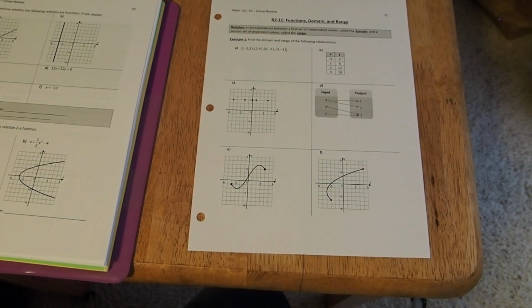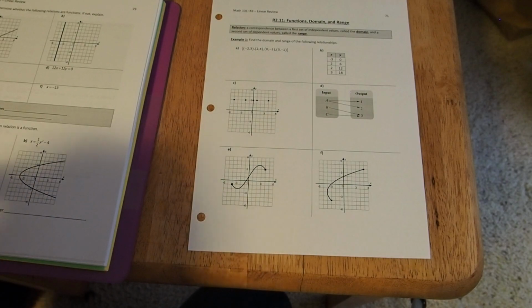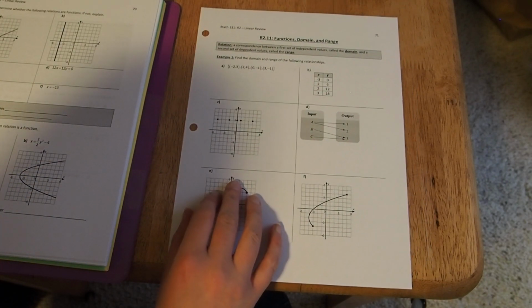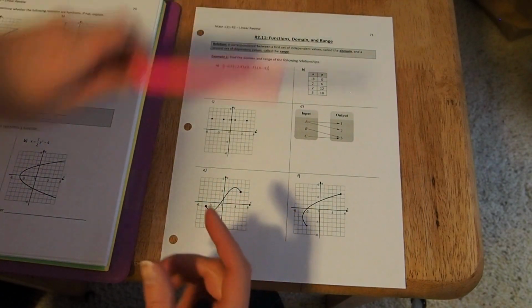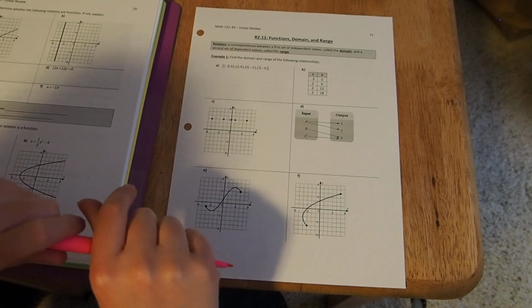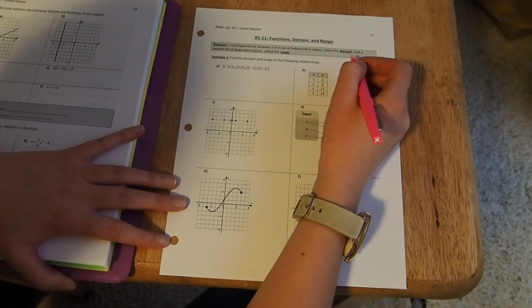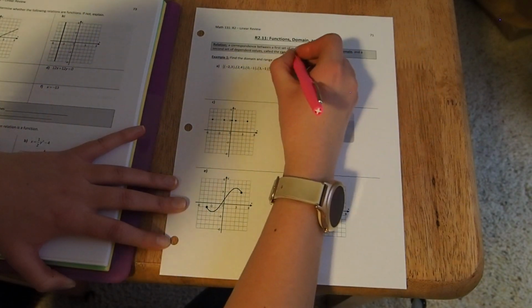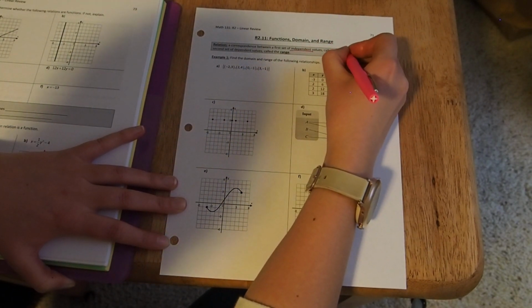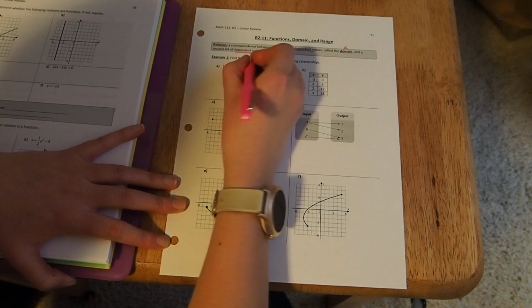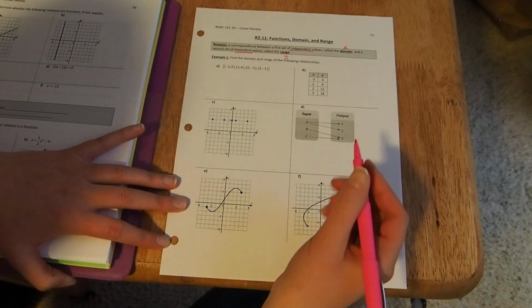R2.11 is on functions, domain, and range. The first definition is of a relation. A relation is a correspondence between a set of independent values called the domain and a set of dependent values called the range. So the domain, since it's our independent values, is going to be our x's. The range, since it's our dependent values, is going to be our y's.